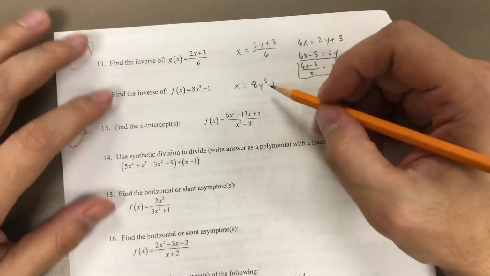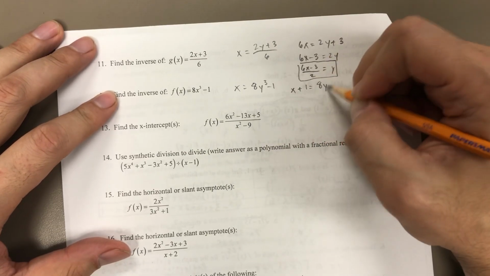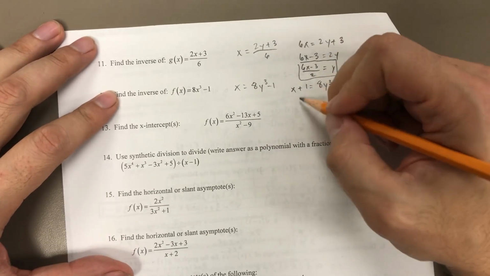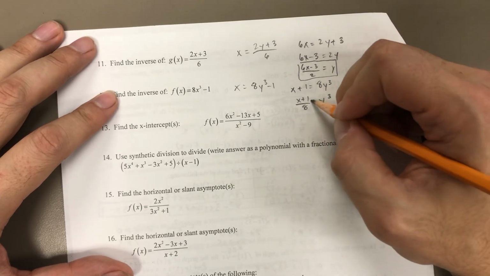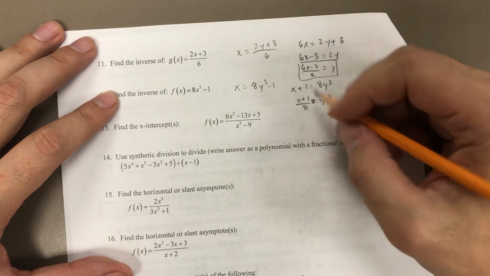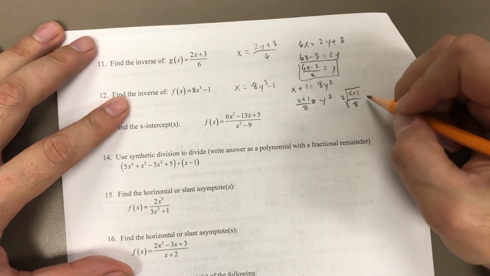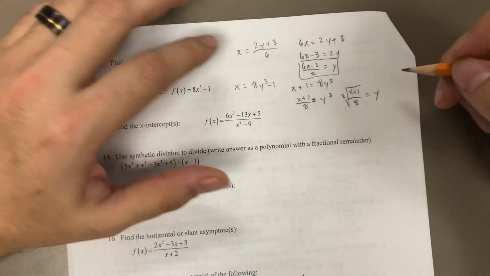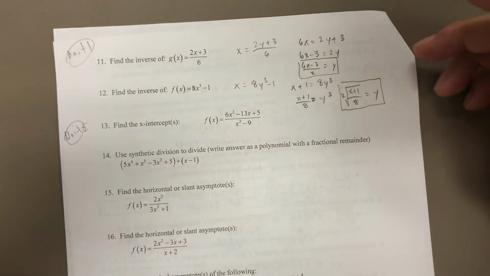Same thing here, just get y by itself, so add 1 to both sides. x plus 1 equals 8y to the third. Divide by 8, so x plus 1 over 8 equals y to the third. And then take the cube root of both sides, so you get the cube root of x plus 1 over 8 equals y. And you can stop there. You can simplify it a little bit further, but that's the general idea of how to find the inverse.